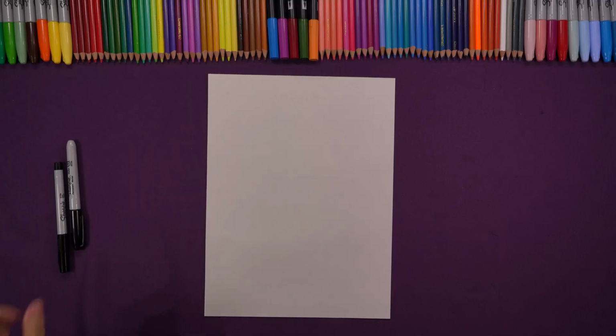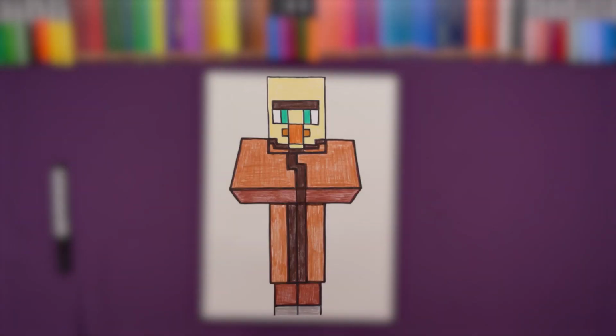This one's going to be a super easy and fun drawing, so come join us. Everyone, let's get started with the villager from Minecraft.